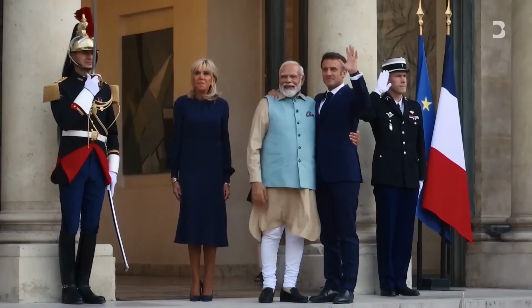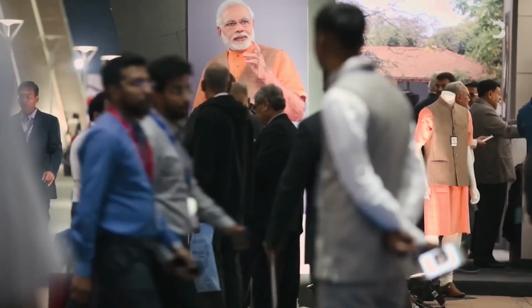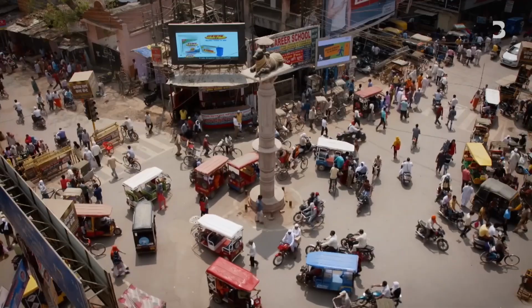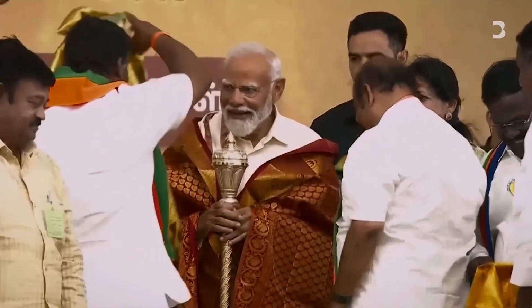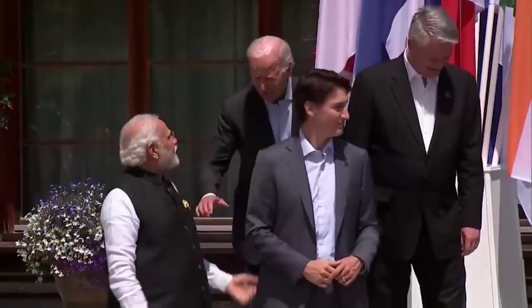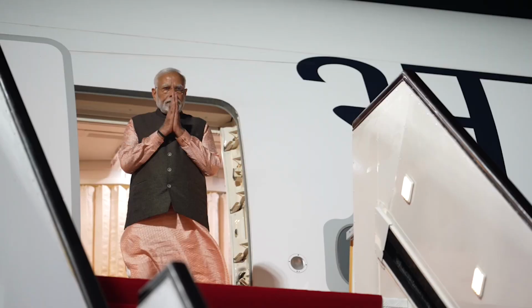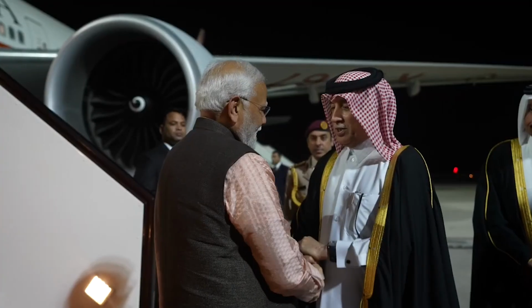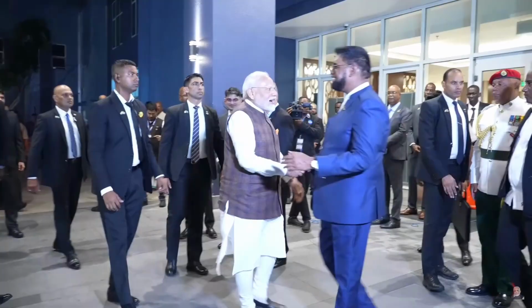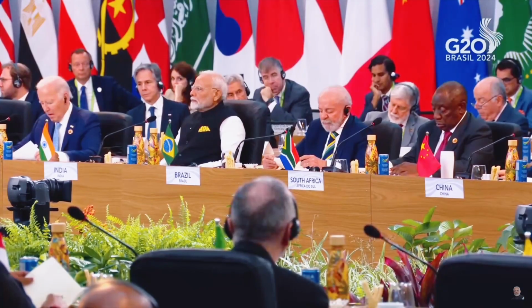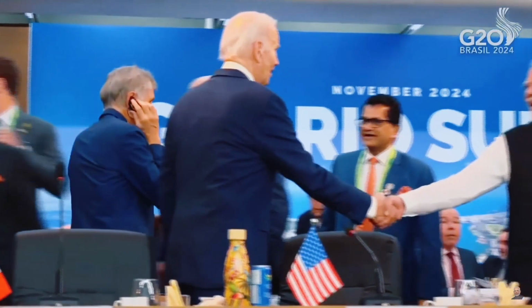Under Modi's leadership, India has undergone a significant transformation in its approach to foreign policy. The country has begun to move away from its traditional, non-aligned stance, adopting a more neutral and self-interested approach to international relations. This shift has been characterized by a focus on strategic partnerships and a willingness to assert India's interests on the global stage. One of the most notable aspects of Modi's foreign policy has been the strengthening of ties with the United States and its allies.